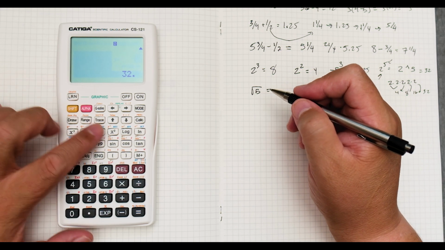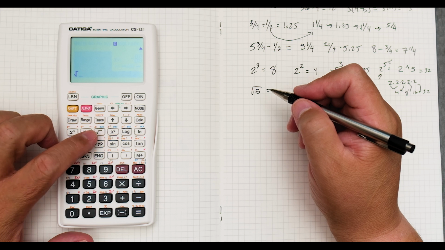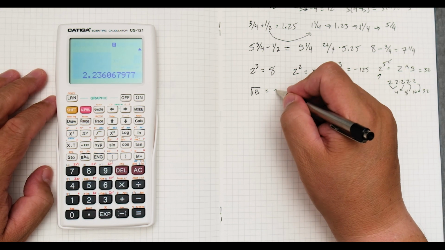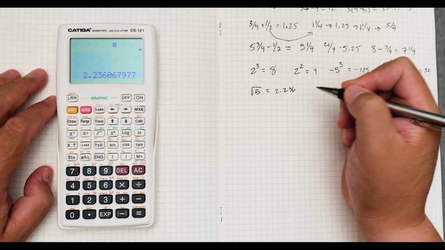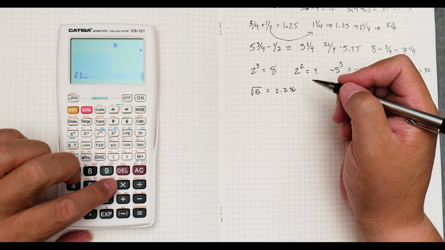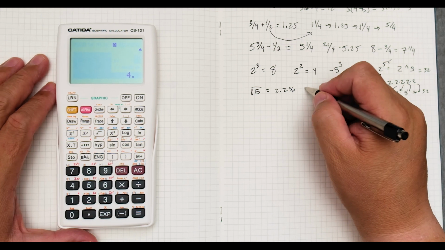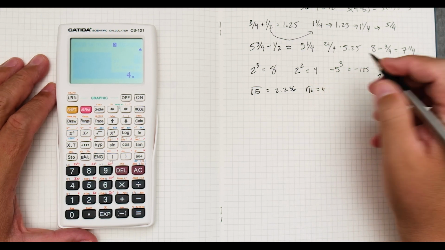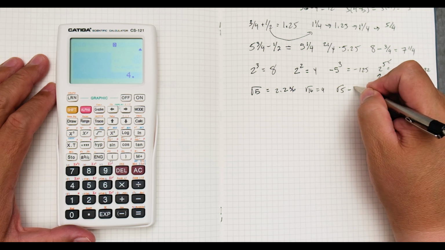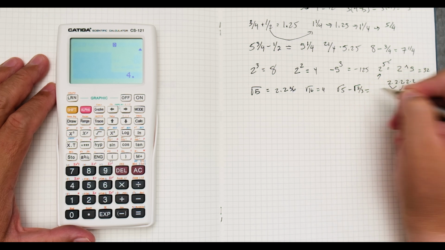So here, if we press square root, we need to press that first and then put the 5 in there, and it gives you 2.236. Let's say the square root of 16, we know that to be 4, right? Or let's say the square root of 5, take away the square root of 2/3, right?